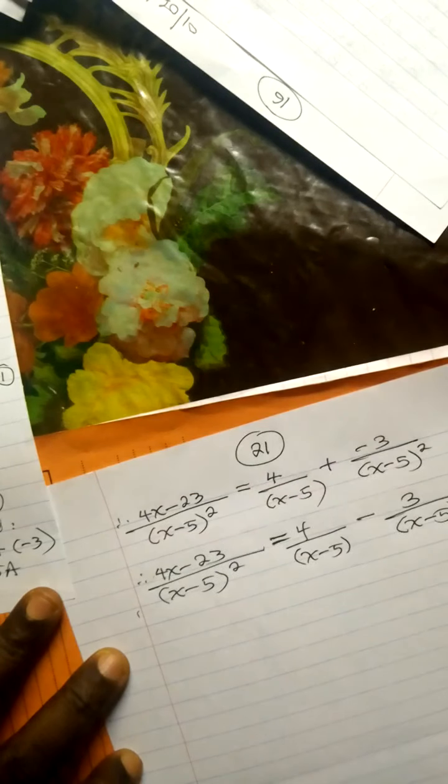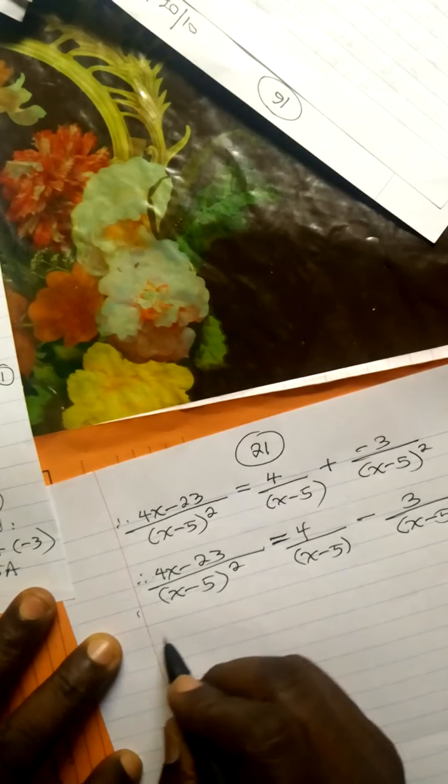I can now use this result of the partial fraction to answer the question, to integrate.